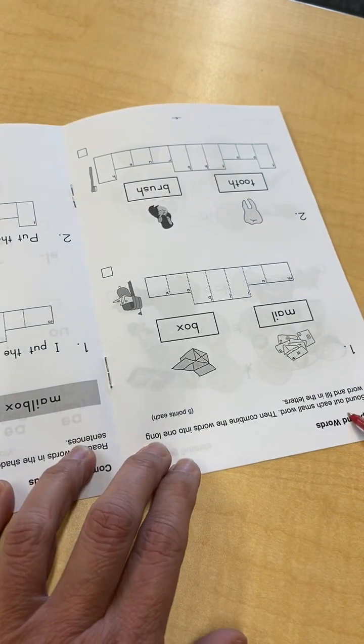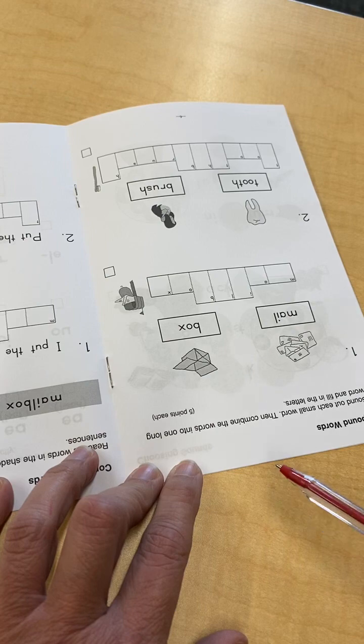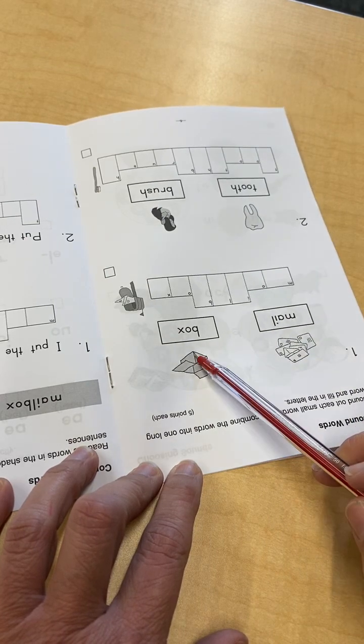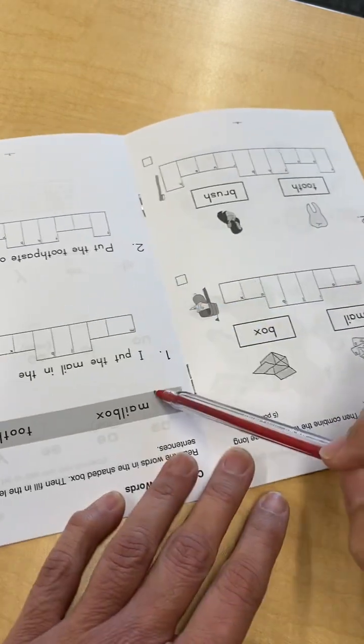And then on this page, I go ahead and read that, sound out each small word, and then combine the words into one long word and fill in the letters. So have them say mail, box, mailbox, write it out, check the box. Same for all of these.